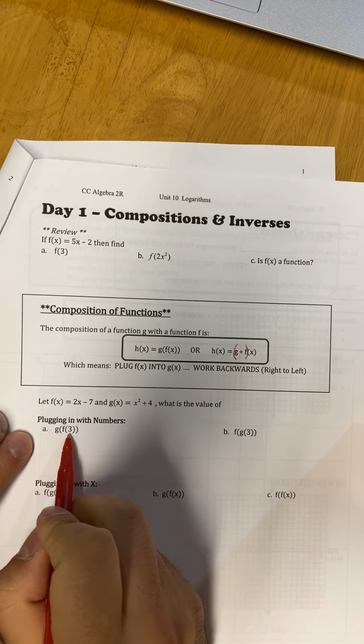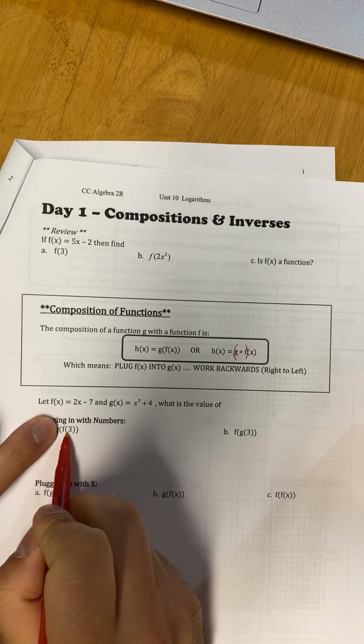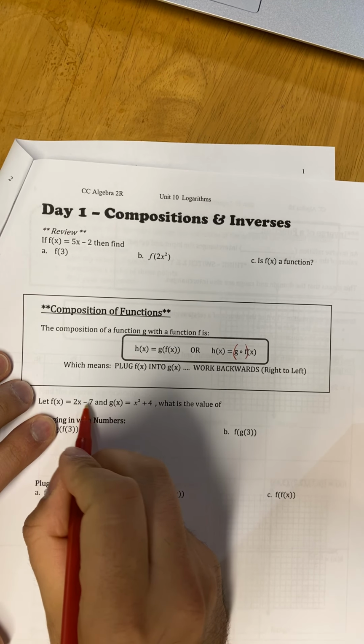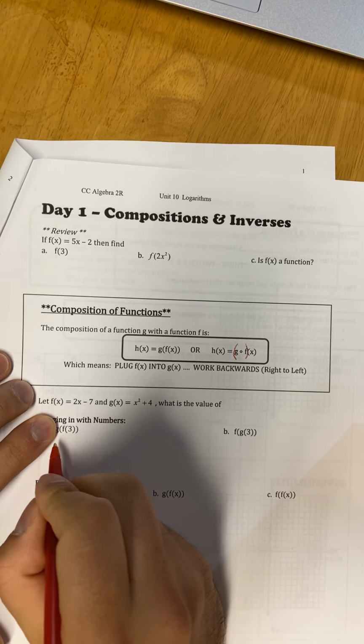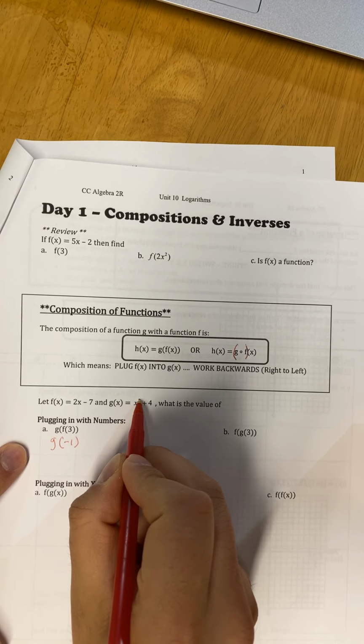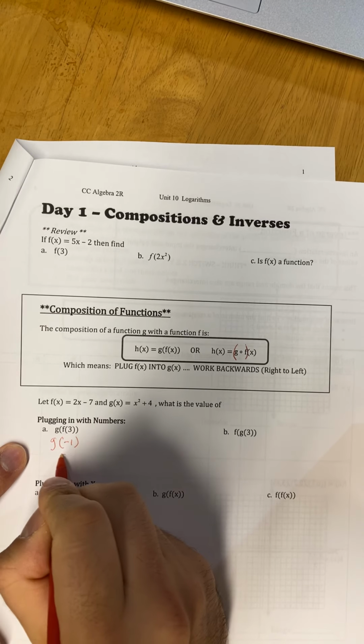So what we're going to do when we see this is we have to do f of 3. If you plug 3 into f, that's 6 minus 7, which is -1. So now it's g of -1. So -1 squared is 1, plus 4 is 5.